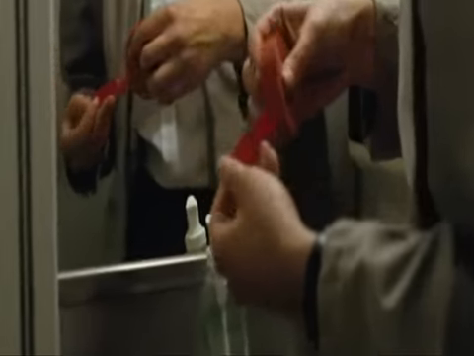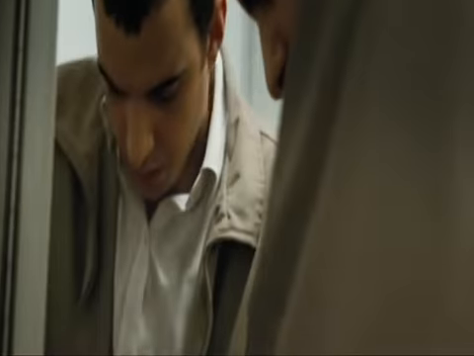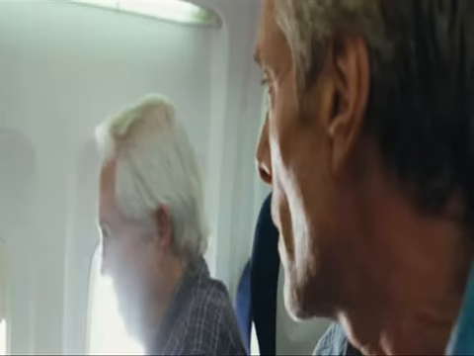This is the film United 93, based on the events of 9/11. A would-be hijacker is making his fake bomb in the washroom of Flight 93.